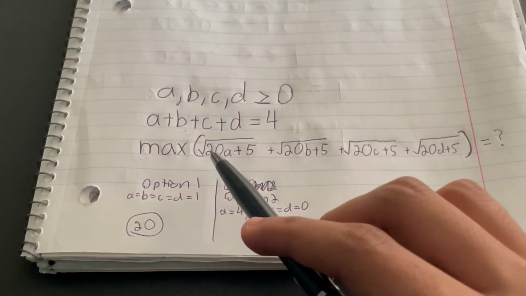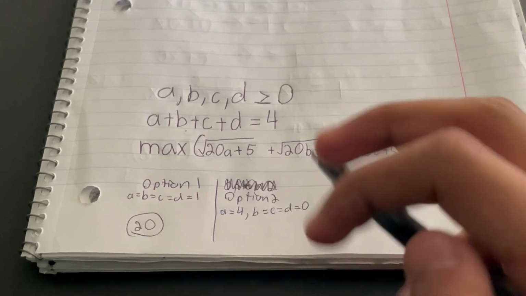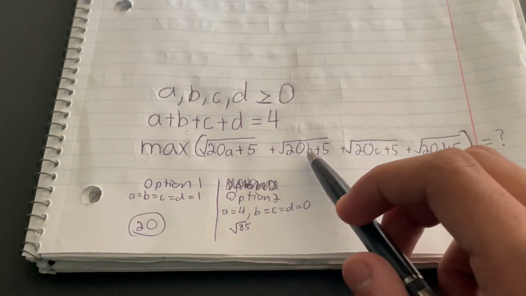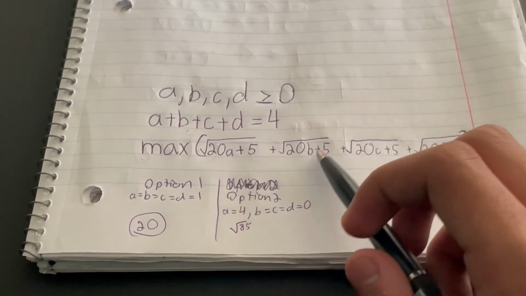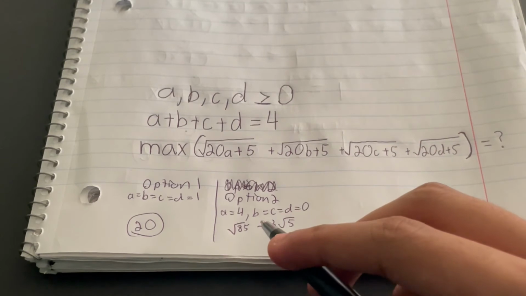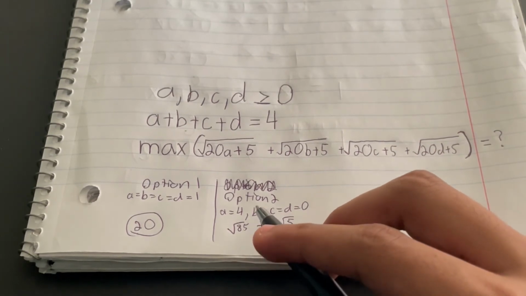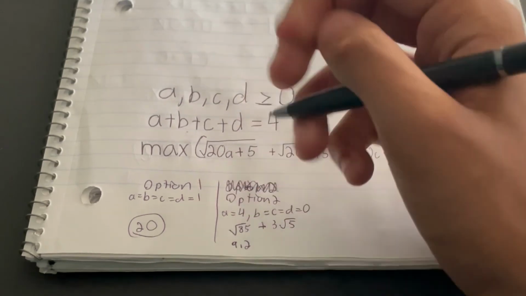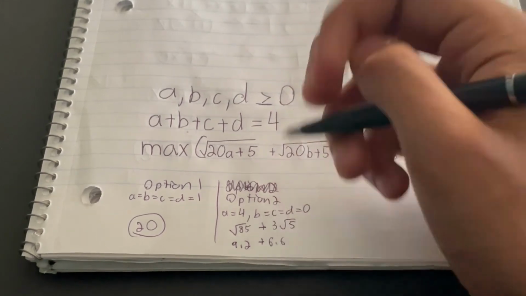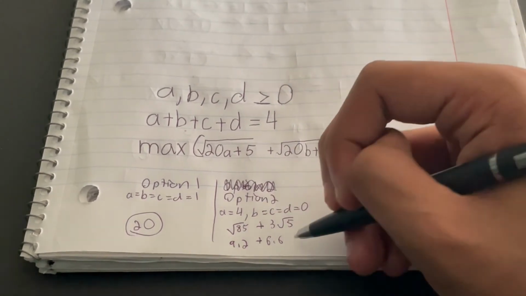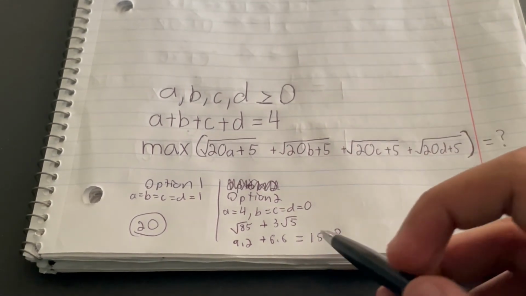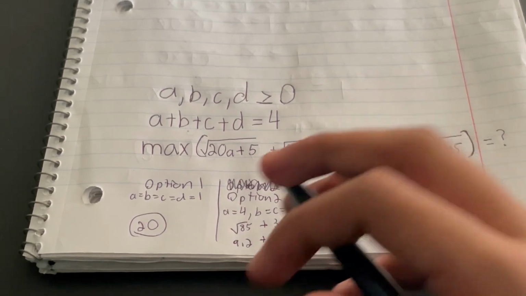With a equaling 4, that's the square root of 20 times 4 plus 5, so the square root of 85, plus the square root of 5 three times, since b, c, and d are all 0. That's around 3 times the square root of 5. Let's approximate some values. The square root of 85 is around 9.2, and the square root of 5 is around 2.2, and times 3, that's around 6.6. 9.2 plus 6.6 is around 15.8. As you can see, this is clearly less than 20, and so 20 is our answer.